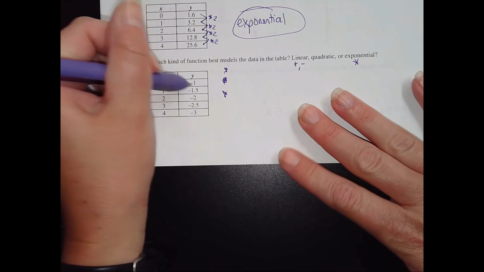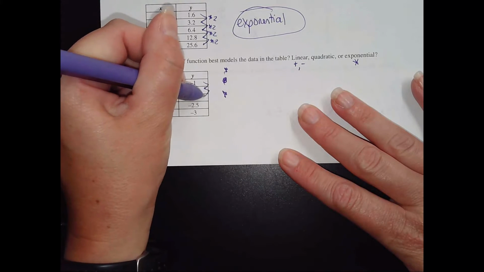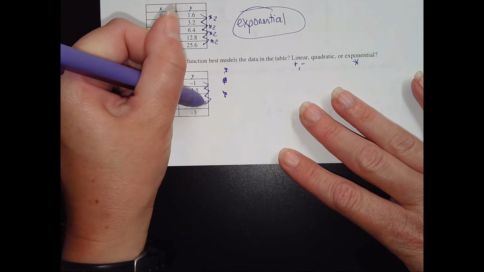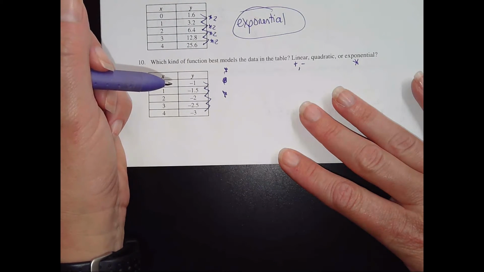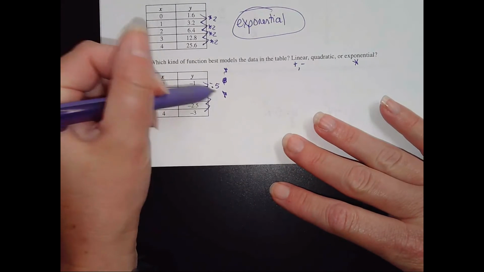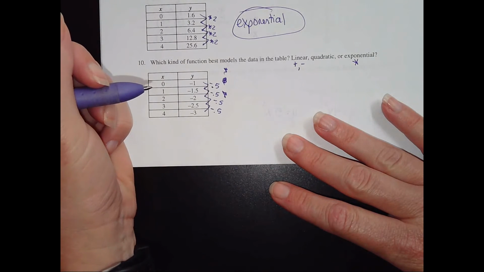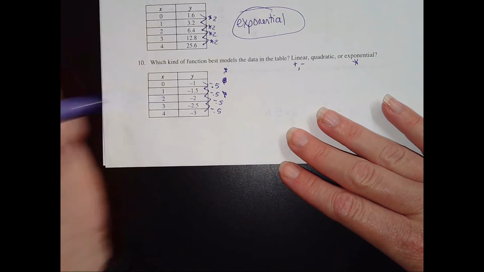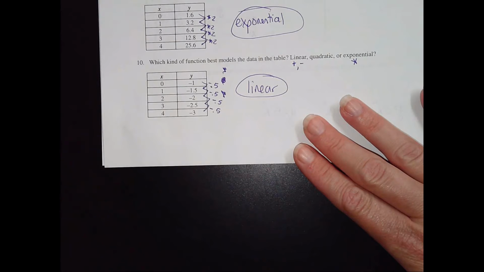So like for number 10, to go from -1 to -1.5, -1.5 to -2, -2 to -2.5, and -2.5 to -3, what are we doing every single time? Yep, so adding 0.5 or subtracting 0.5. So each time you are subtracting 0.5. Because you are subtracting 0.5 every single time, that means that this is a linear function. Any questions there? Okay, here comes the really hard part.